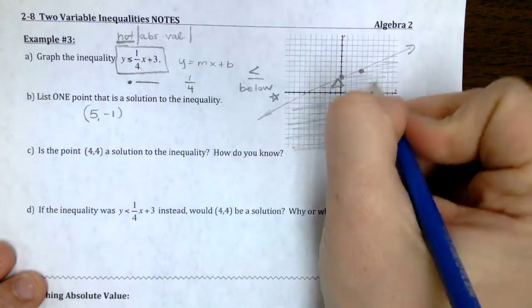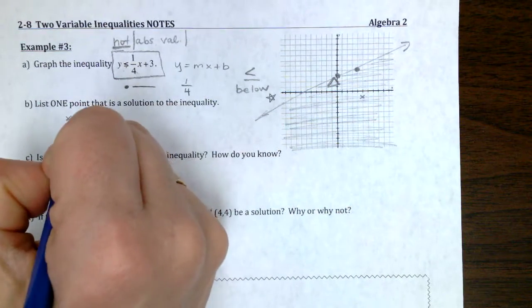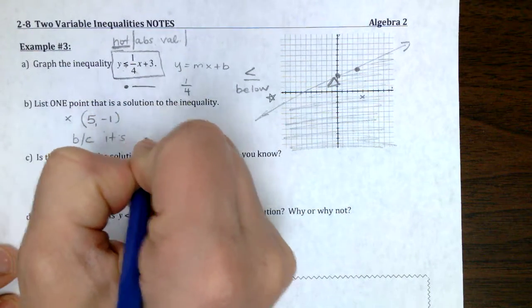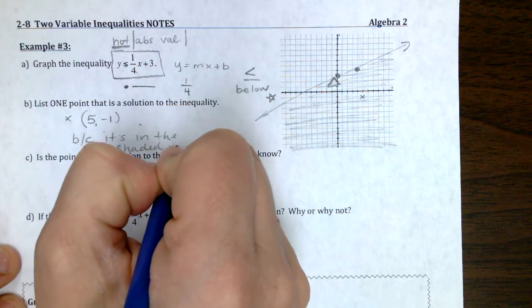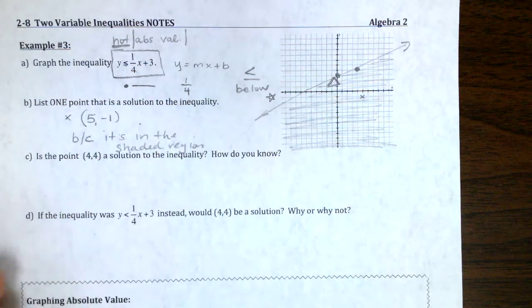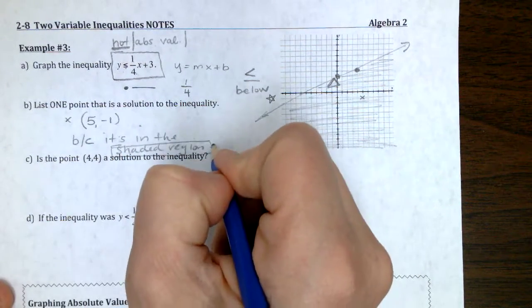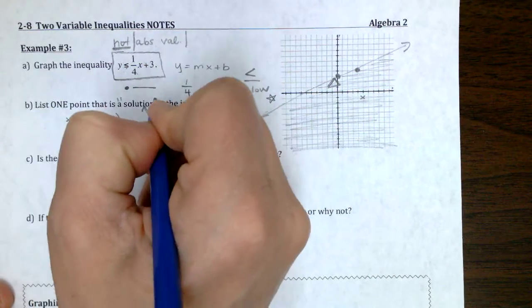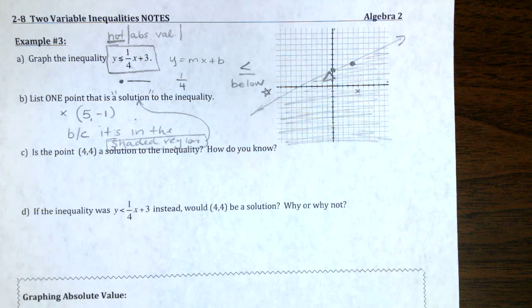That little X that I put there is an example of one because it's in the shaded region. Okay, so when we say shaded region or on the solid line, that's what we mean by solution. So that's the math language I need you to master to understand how to do the problems.